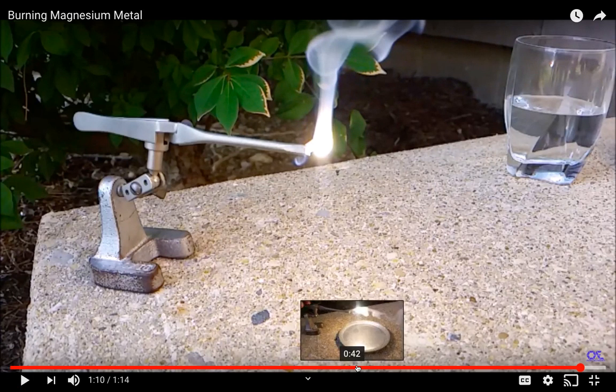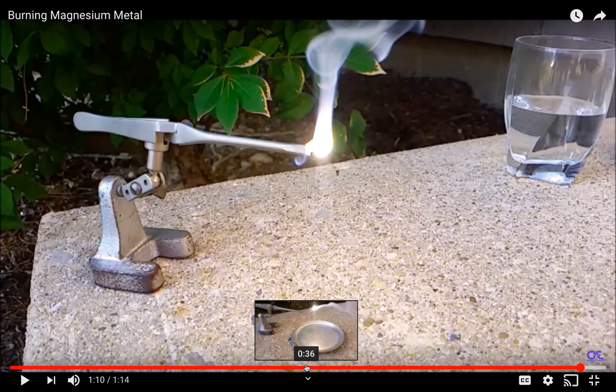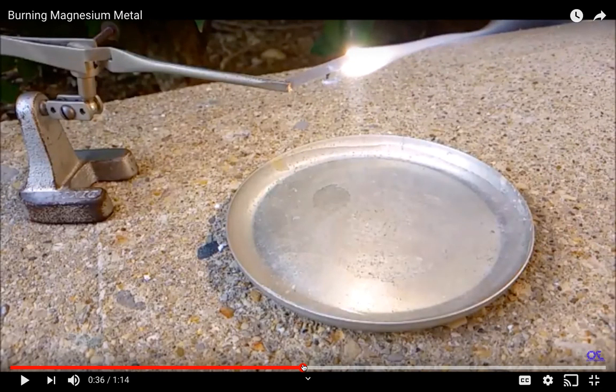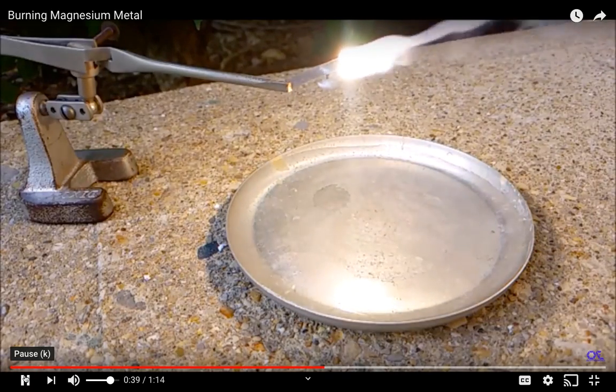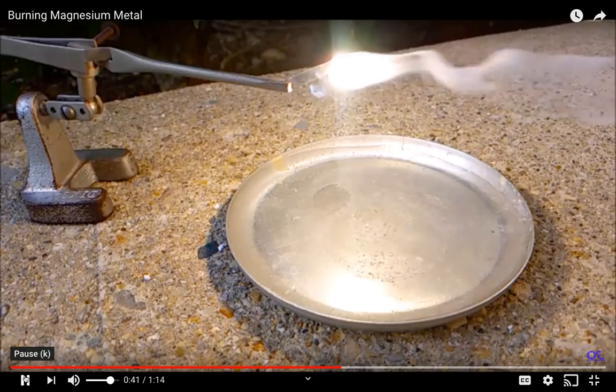So let's just look at that one more time. Let's go back just a little bit. That's the magnesium ribbon at the top, and it's burning. It doesn't have as much surface area as the magnesium powder. It requires a torch to get started.